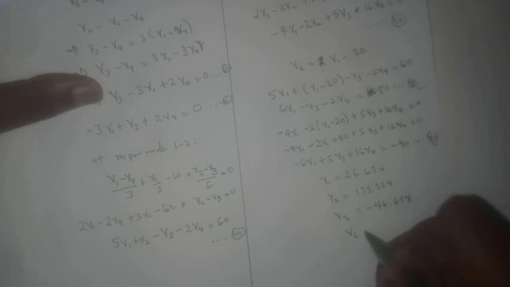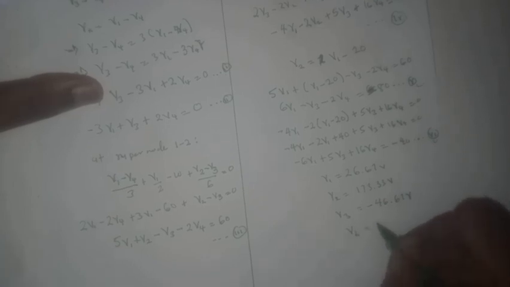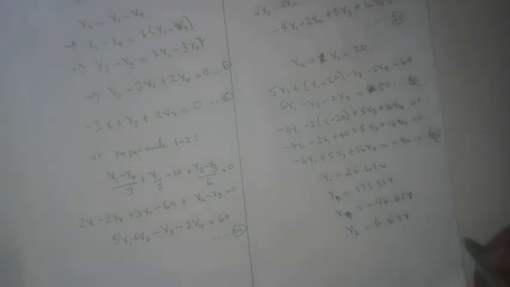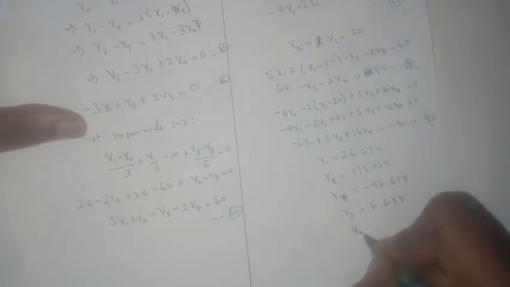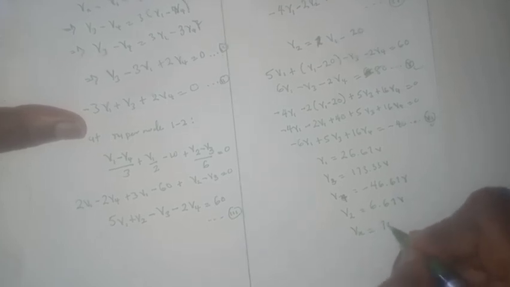This would imply that V2 is equal to 6.67 volts, and then this was a mistake. This will be V3 and this will be V4. The value of Vx would then be 73.34 volts. Note that we are asked to find it.